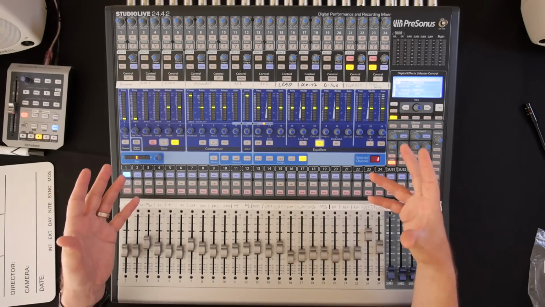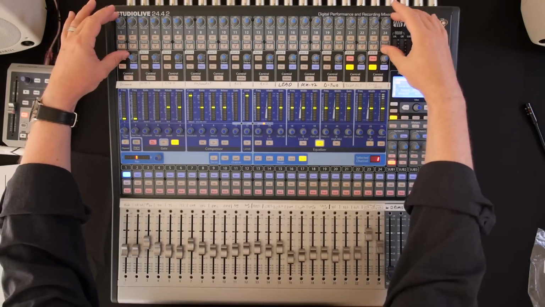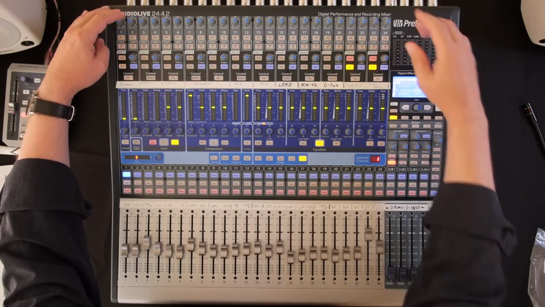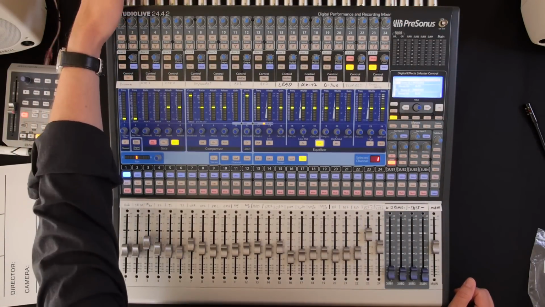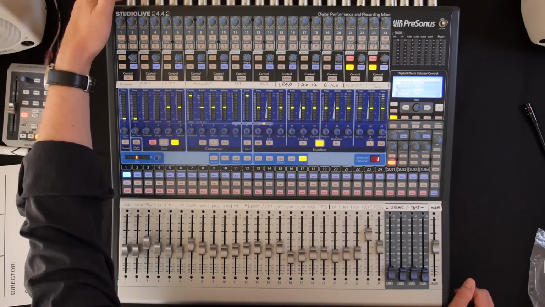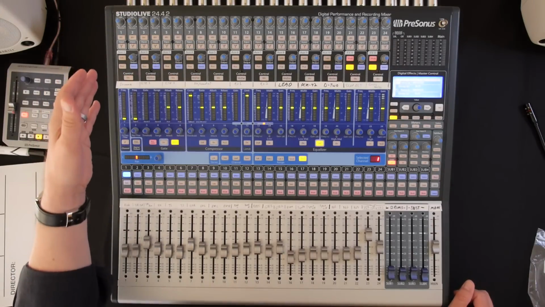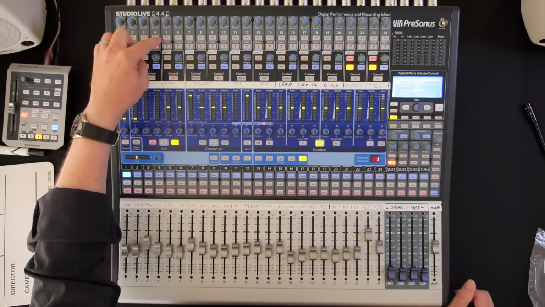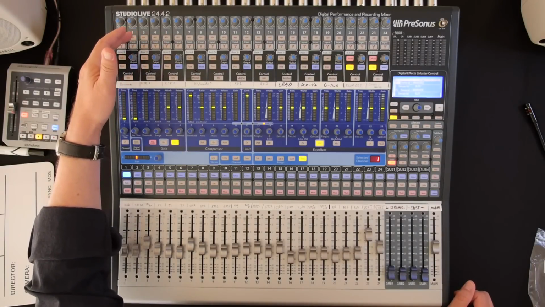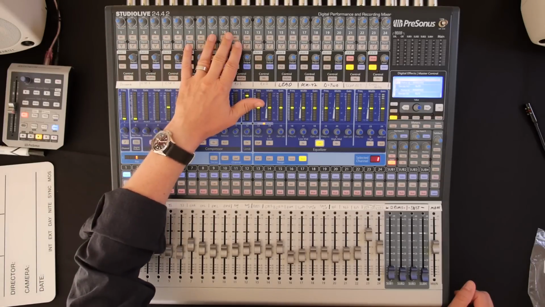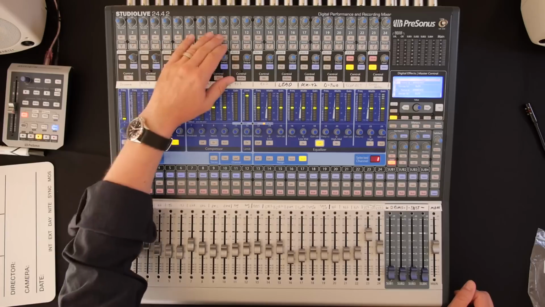Now starting at the top of the board, you can see we have the input section. For each of the channels, we have a gain knob. It's labeled mic line because you can connect either to the microphone input on each channel or the line input on the back of the board. There's also a 48-volt phantom power button for powered condenser mics. You can turn that on. It's selectable per channel on the board.